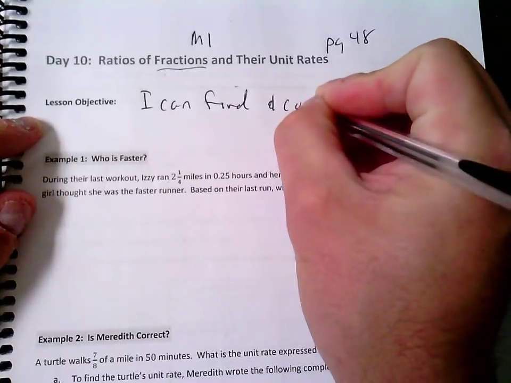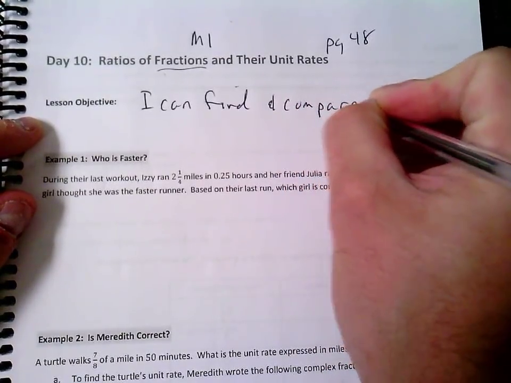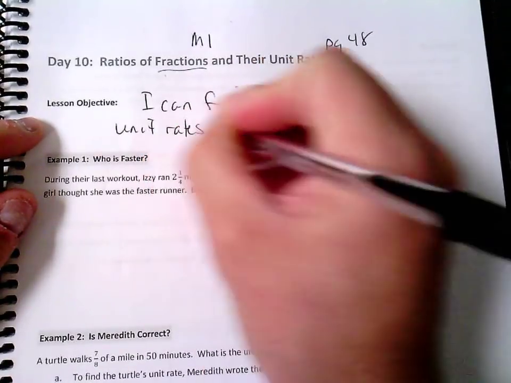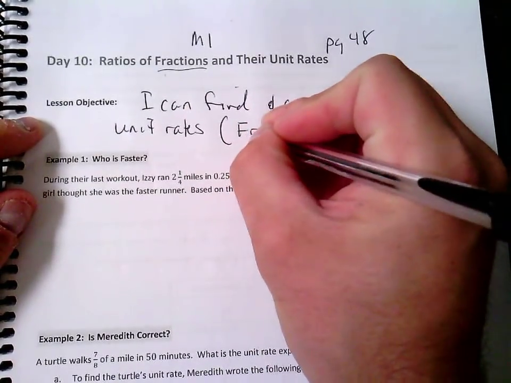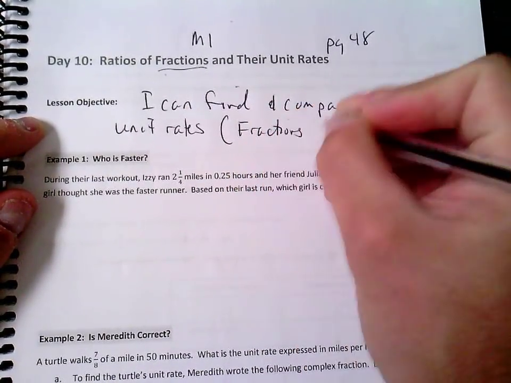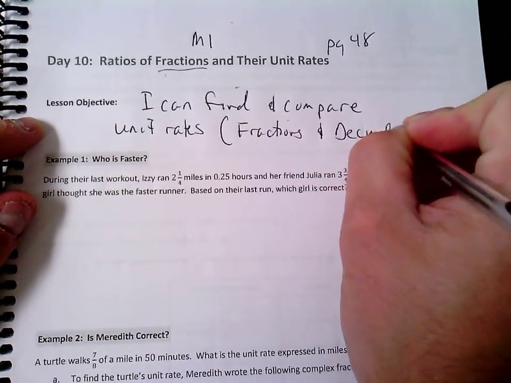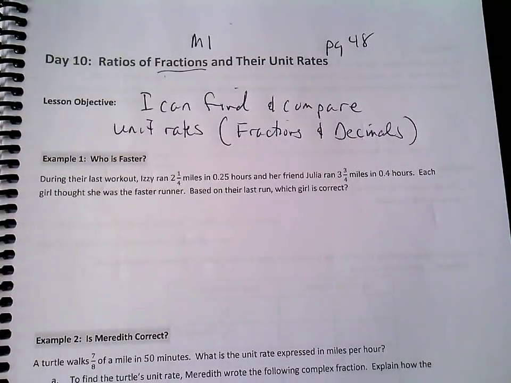and compare unit rates. And I'm going to put fractions and decimals. Right? So remember, when you find a unit rate that is the constant of proportionality. Be thinking that y over x.